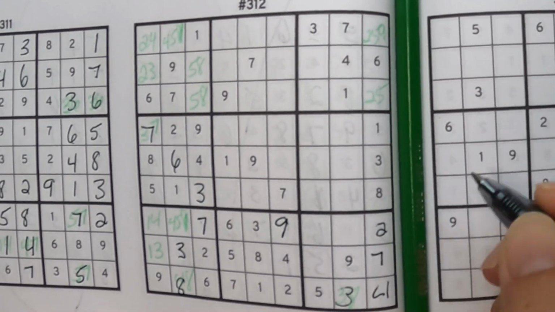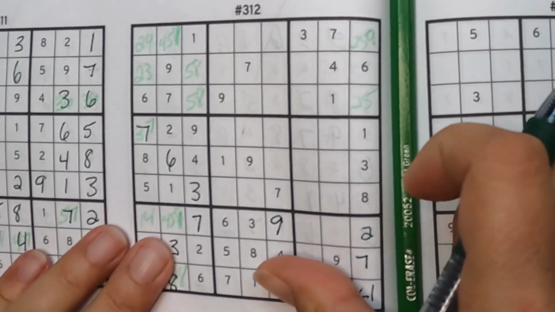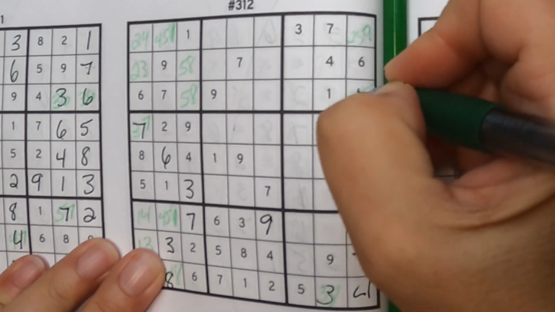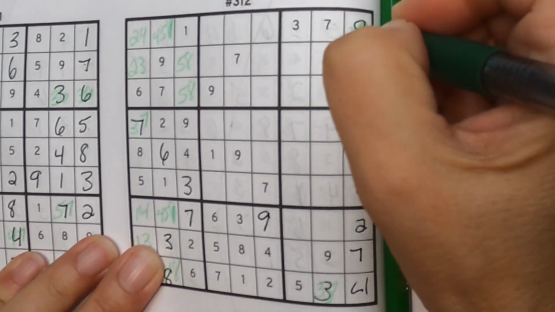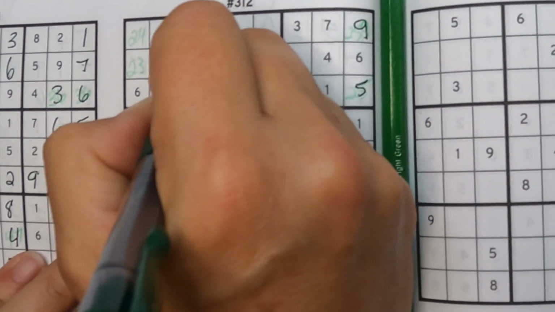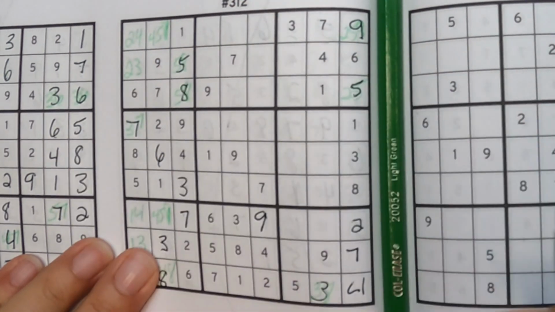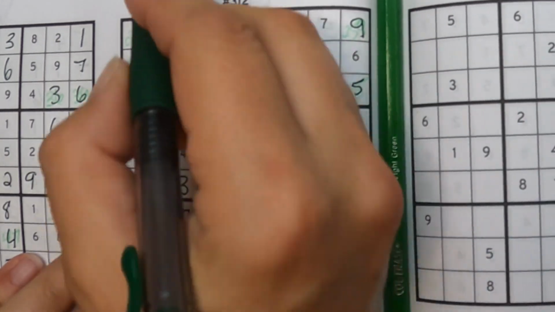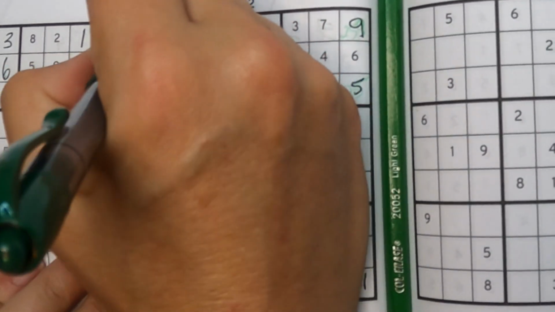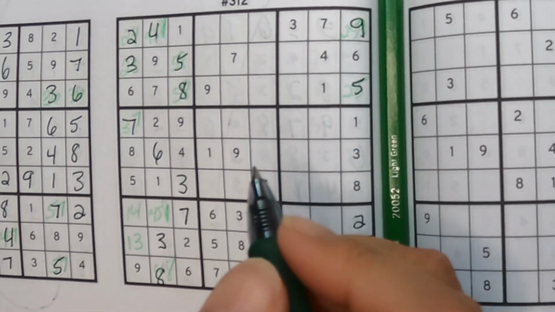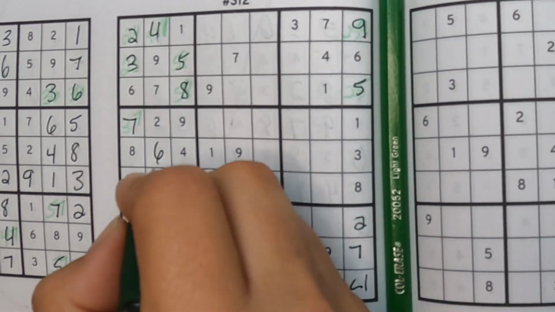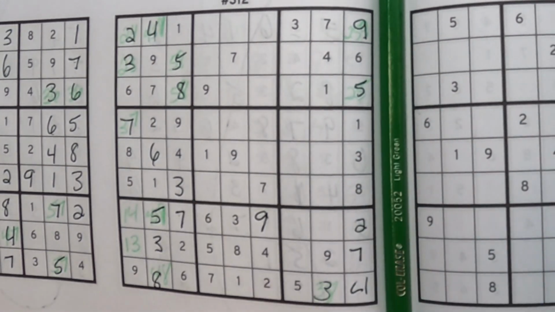5 and 9 makes this our 7. So now that 2 makes this our 5. 9. That 5 makes this our 8, 5. That 5 makes this our 4, 2, 3. And that 4 makes this our 5.